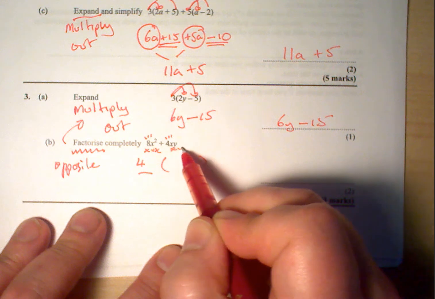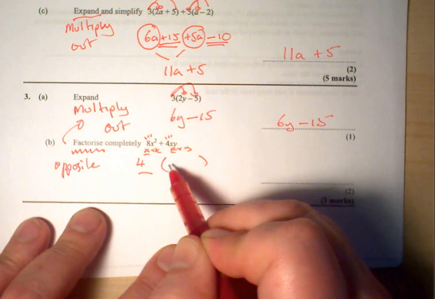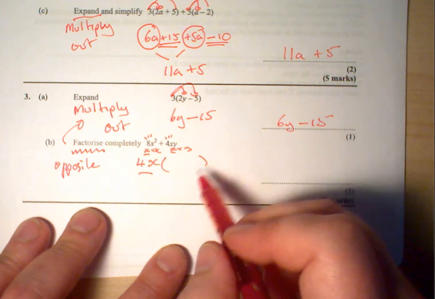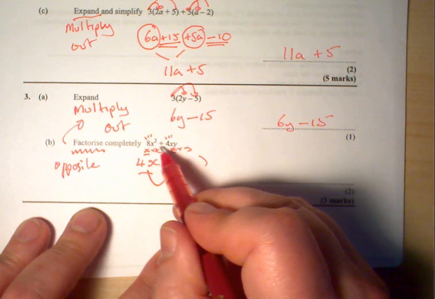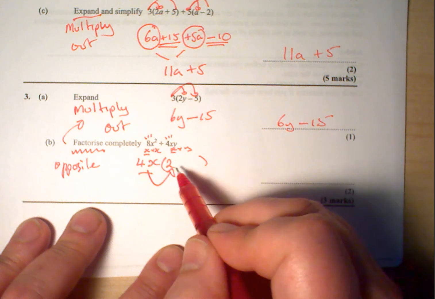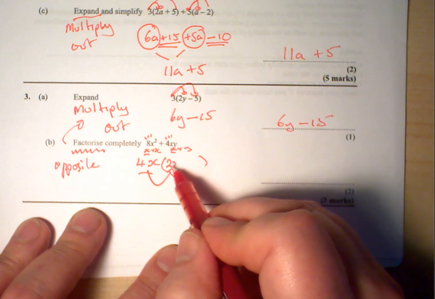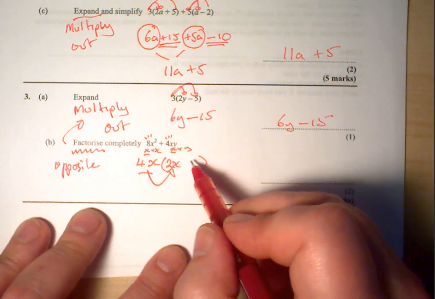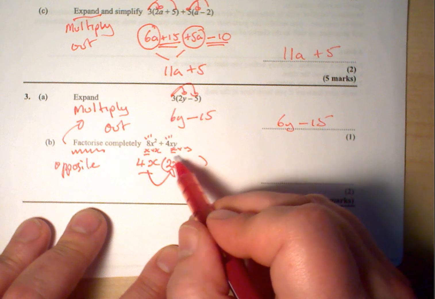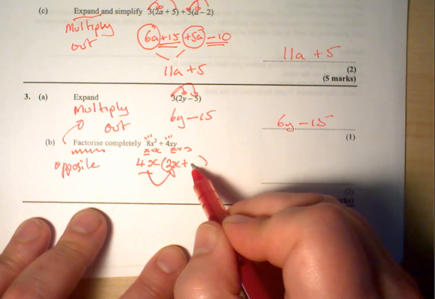This is x times y, and you can see that the x is common. So I'm going to take the x out. What multiplies with 4x to give you 8x squared? Well, to get 8, you're going to need a 2. To get x squared, you're going to need another x. To multiply 4x with something to get 4, well, that would be 1, and I don't need to write that. So here I'm just going to get y.